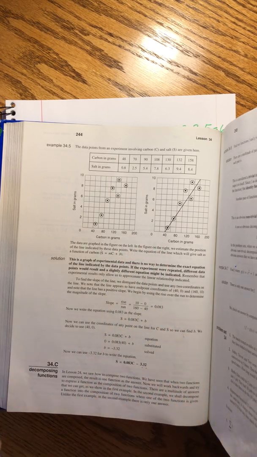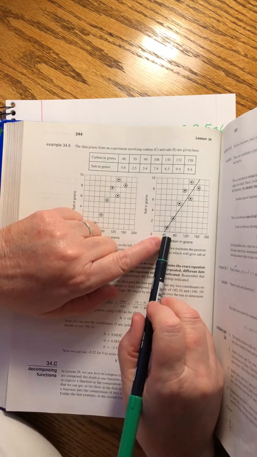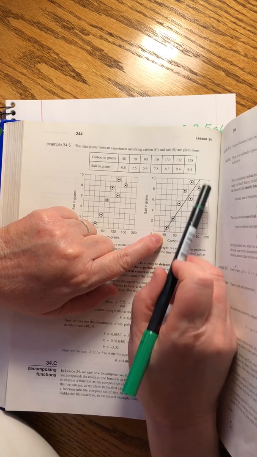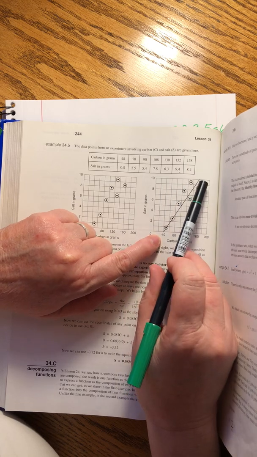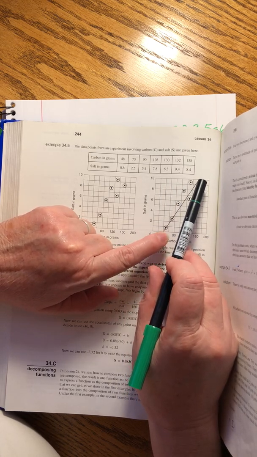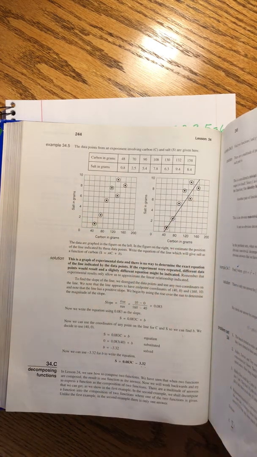Now, whoever drew this line did a really big favor for us, because look how this first point is spot on. It's 40 and 0, right? And then up here, it's also spot on. It's 160 and 10. So they did a really good job, and we're going to be able to use these 2 points to find the equation of our line, and it's going to be beautiful.